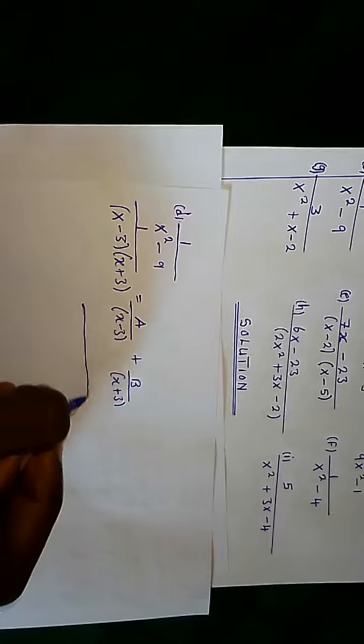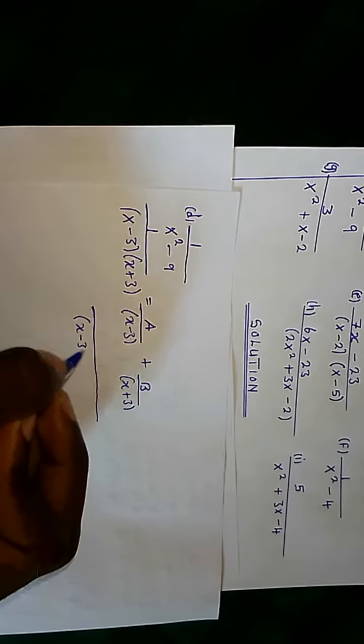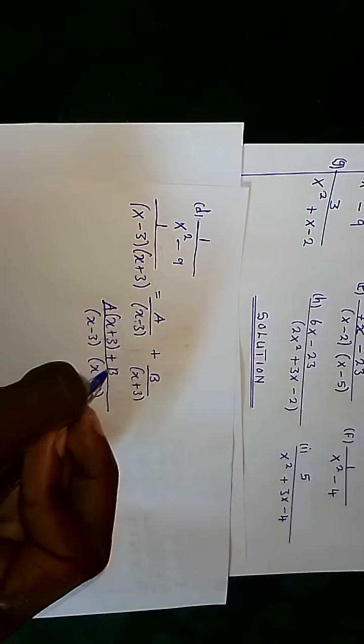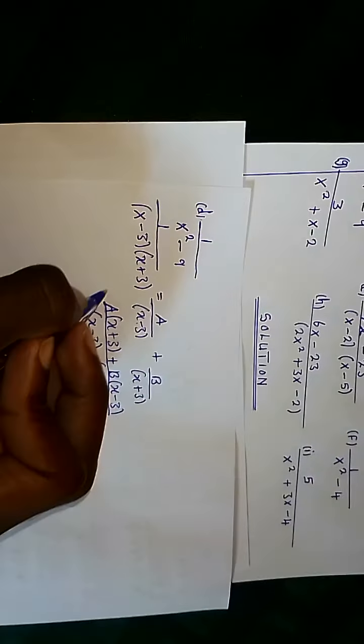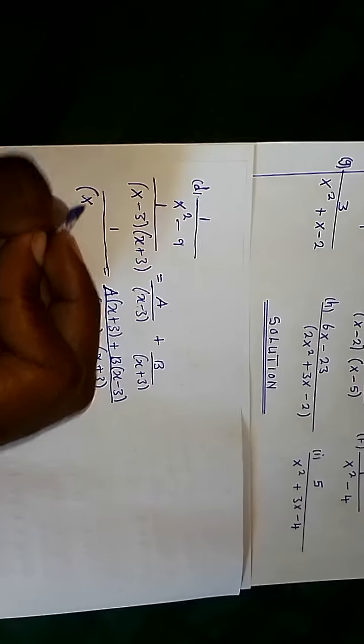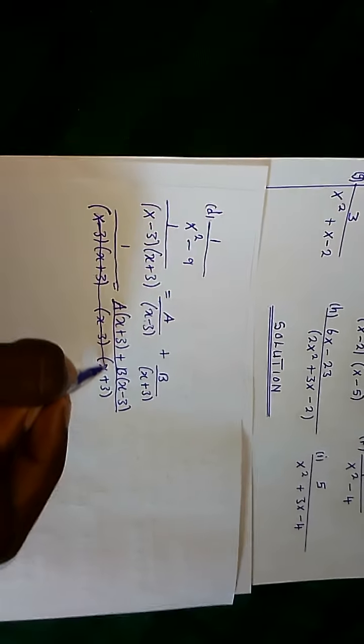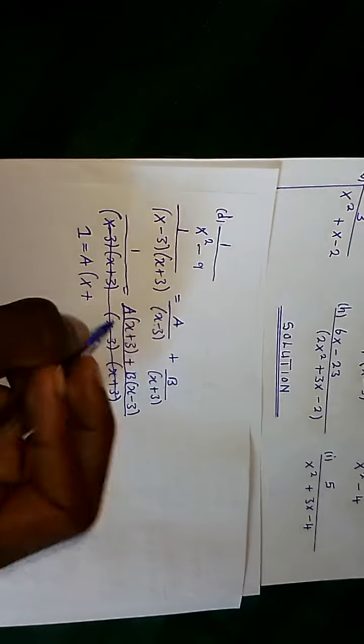Then we use the same concept. The common denominator is x minus 3, x plus 3. This into this, we are going to get 1. 1 multiplied by this is going to be a, x plus 3, plus b, x minus 3. This is going to equal 1 over x minus 3, x plus 3. Then like I said, you can cancel out these ones so that you remain with 1 equal to a(x plus 3) plus b(x minus 3).